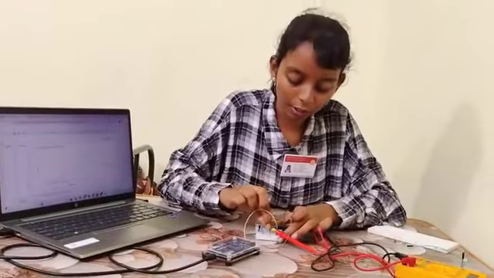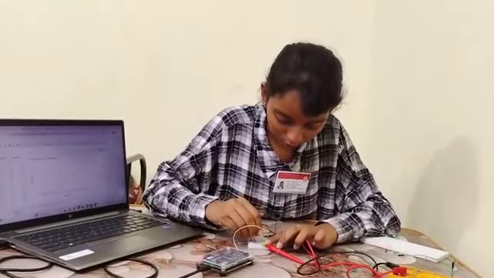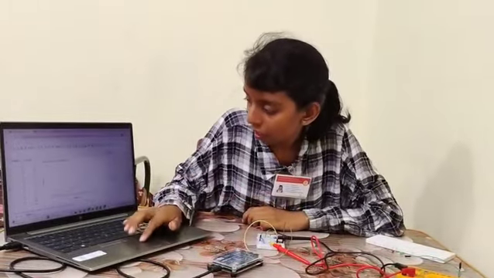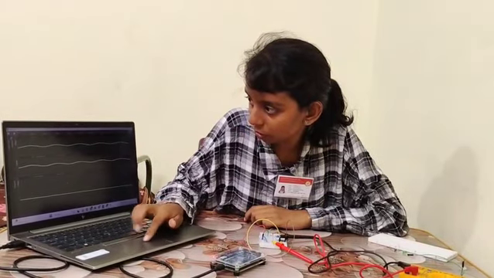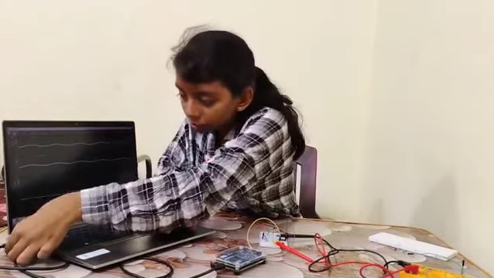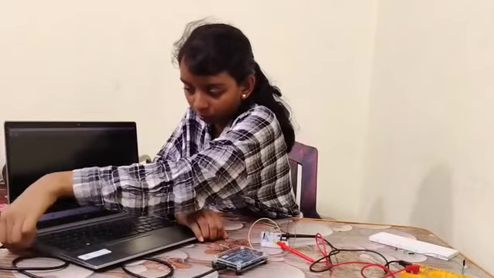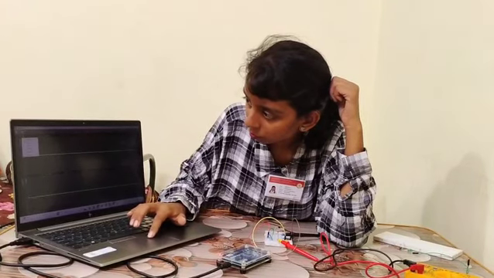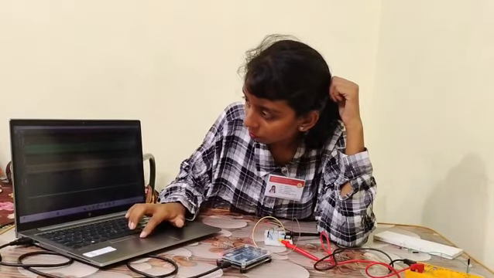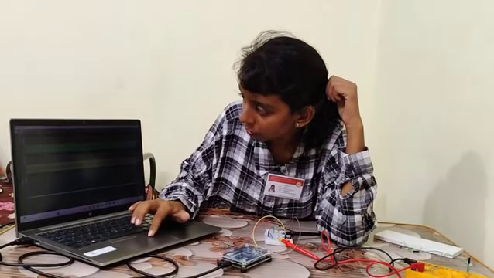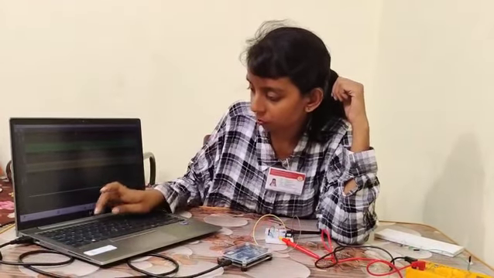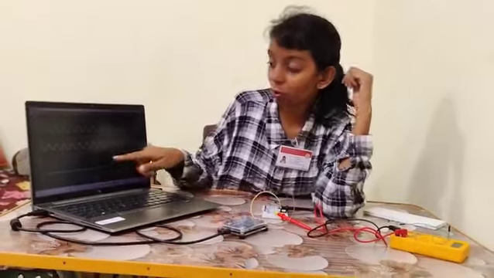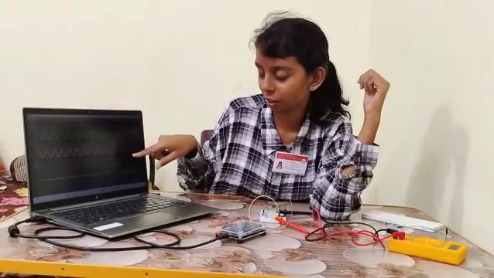And then we move on with the reverse biasing, where we simply change the direction of the diode. And we see the pixel pulse reading. This is at 50 hertz. This also behaves like a rectifier, as you can see in the graph.